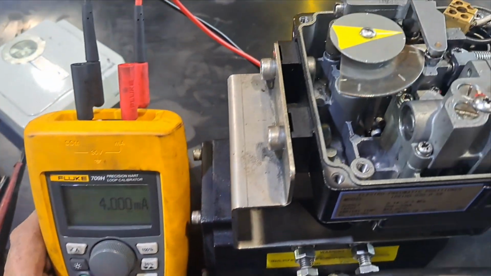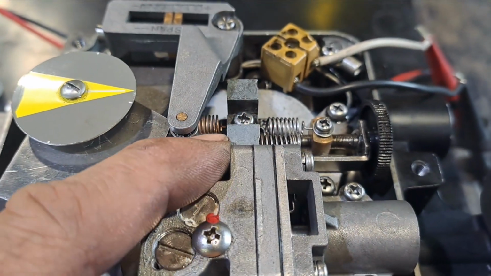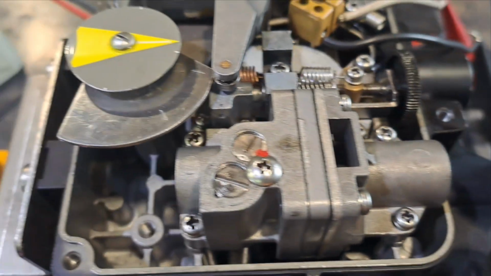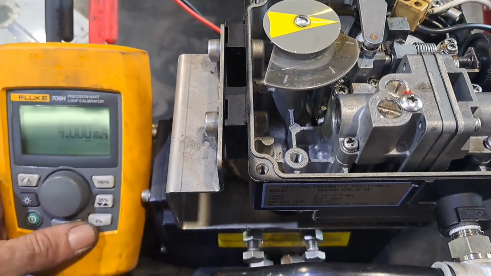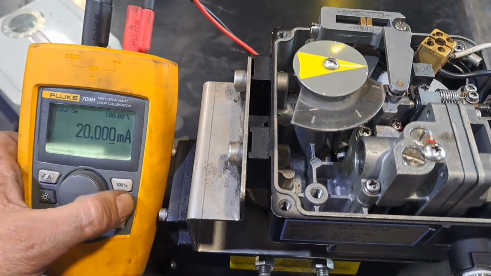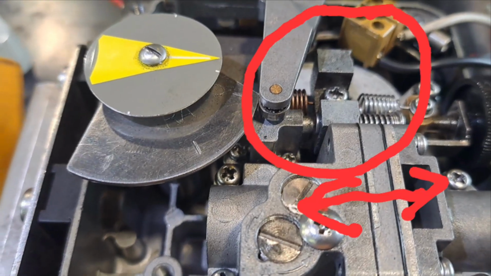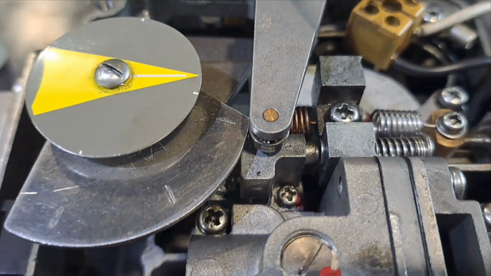Before we get started, I want to show you what happens when you change the 4 to 20 milliamp signal without putting the air on. I'm doing this so I can show you what happens without the positioner moving. As you can see, this toggle that we normally use by hand to move the valve actually moves because of this 4 to 20 milliamp signal that goes to the coil.